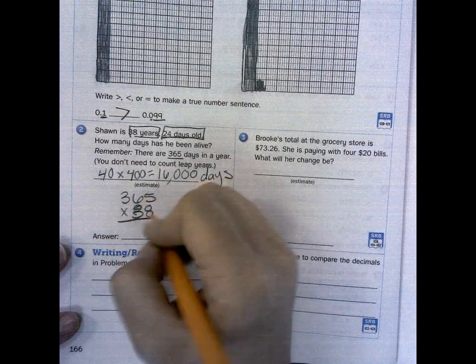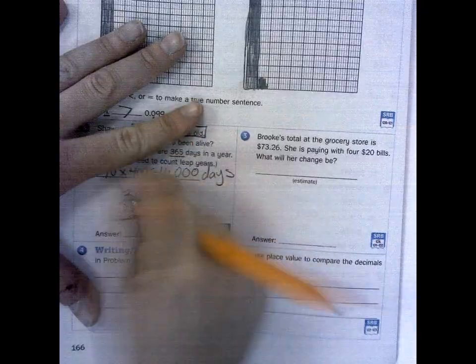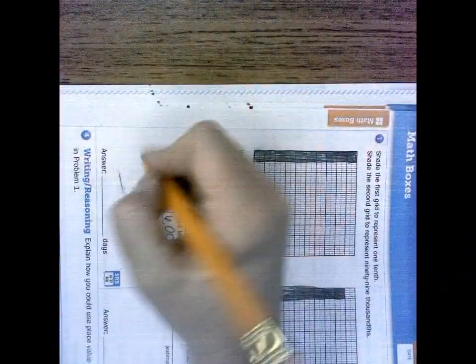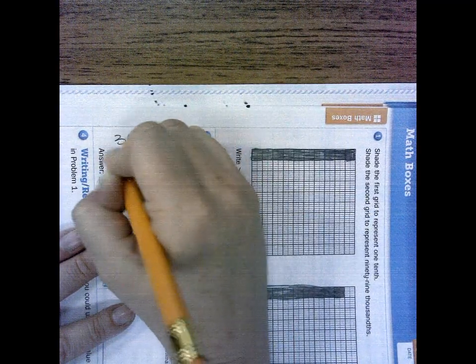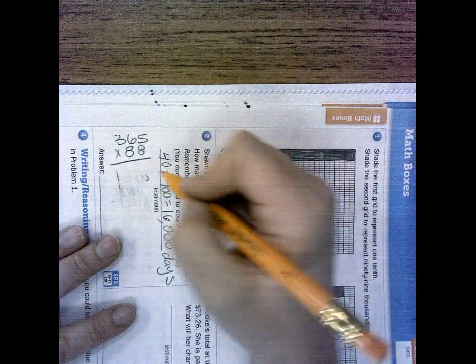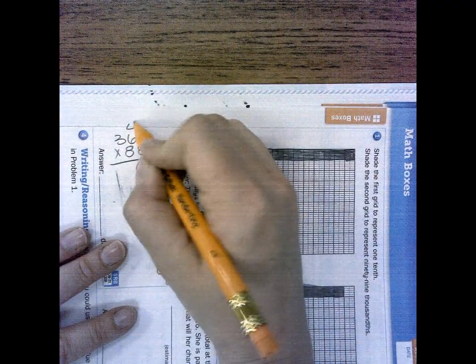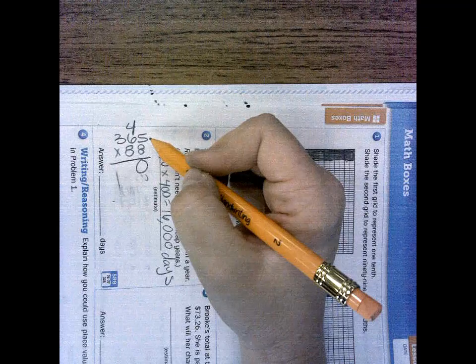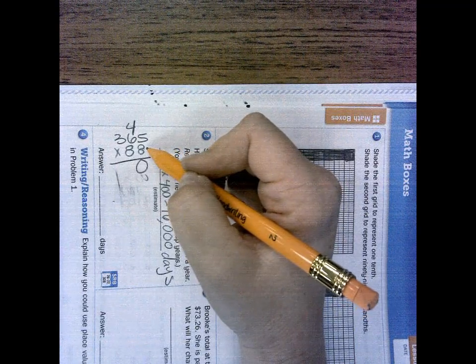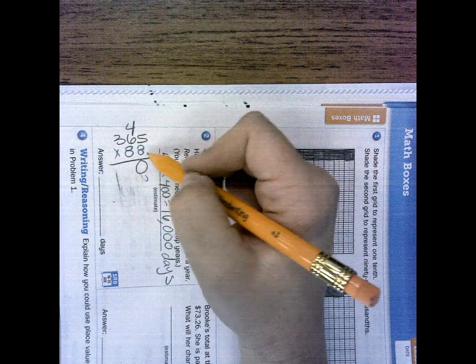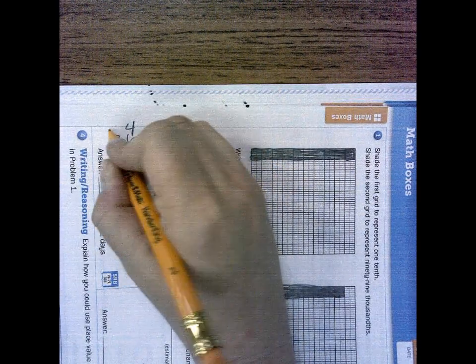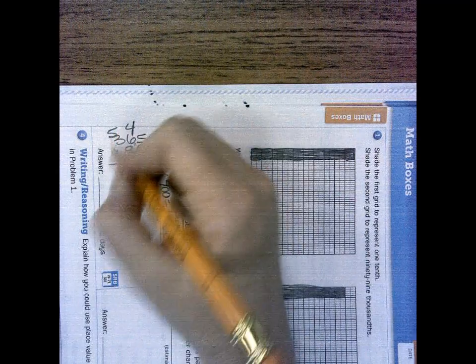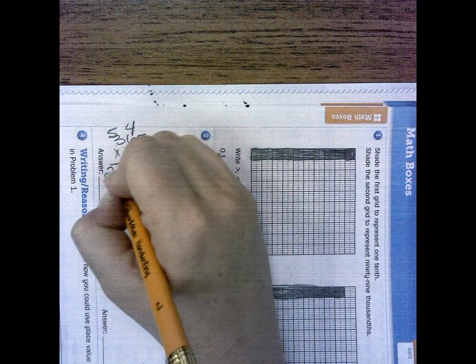8 times 5. I don't have enough room to do it this way. I'm going to need to turn my work. And it's always important that if you don't think you have enough room, to start over instead of trying and not having enough room. 8 times 5 is 40. Now I notice when we're regrouping, we're not always adding in. So make sure after I do 8 times 6, I add in the 4. 8 times 6 is 48, plus 4 is 52.